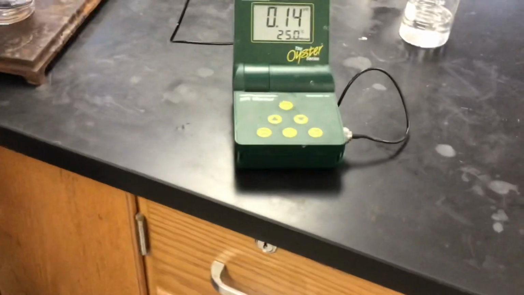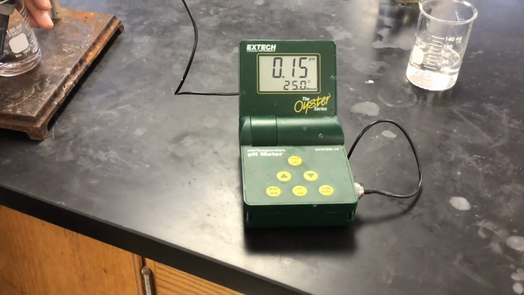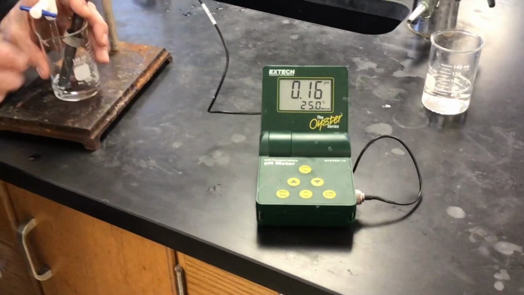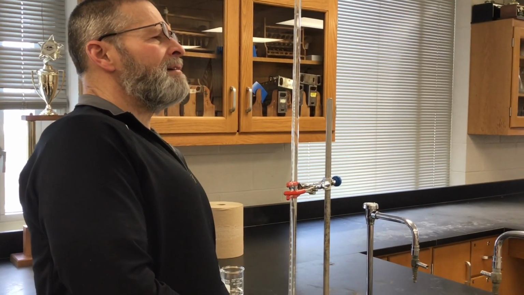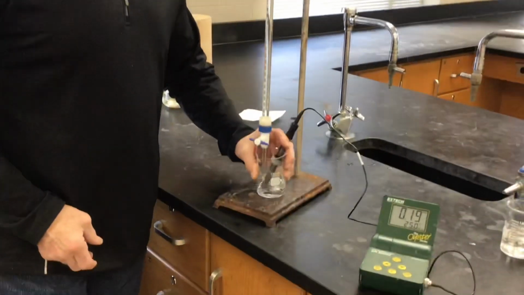Every time we give it a swirl, the pH shouldn't start changing by a whole lot, as you see. Stabilize? Yep, that's good. Okay, there's 3 ml.